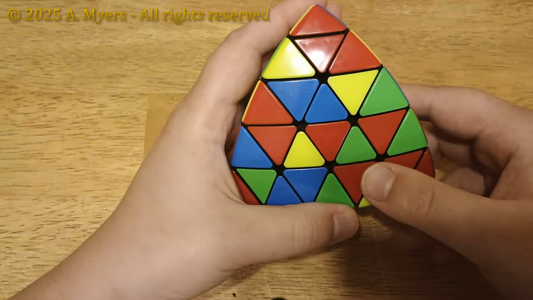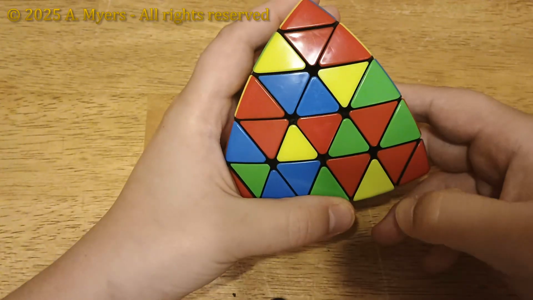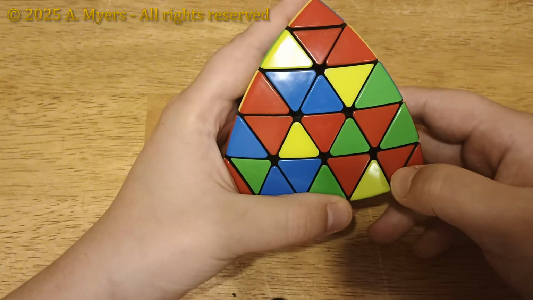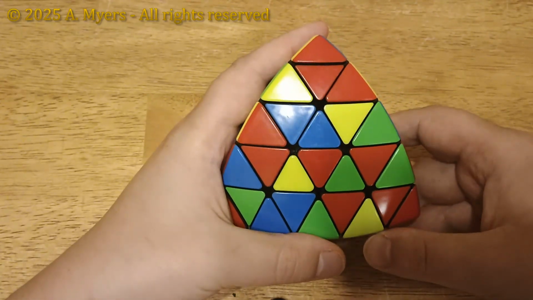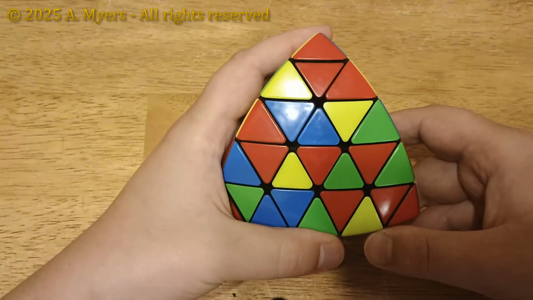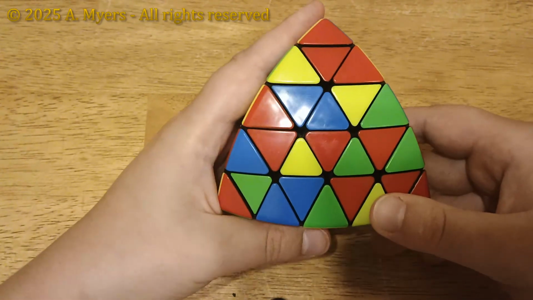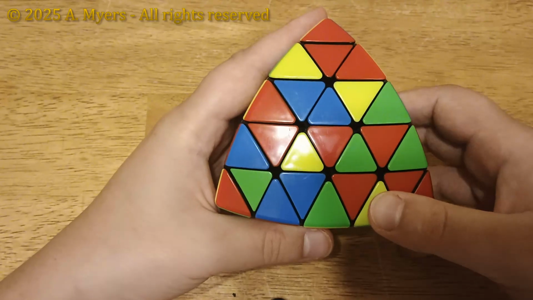but like any pyraminx, you would first solve the corners first because they merely rotate and they don't move. So they are like the centers on a normal Rubik's cube.